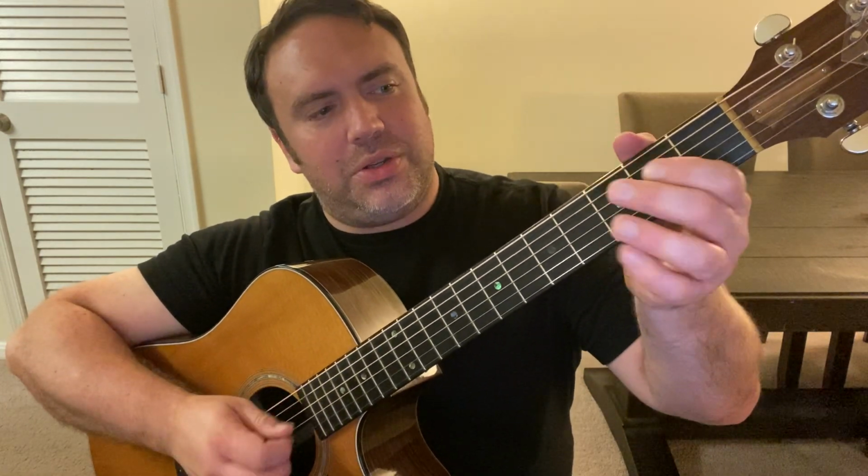G, B, D, G, B, G. Or you can play D here. You can kind of double them, however, as long as what's called the root of the chord is in the bass. So G, B, D. A minor is A, C, E.